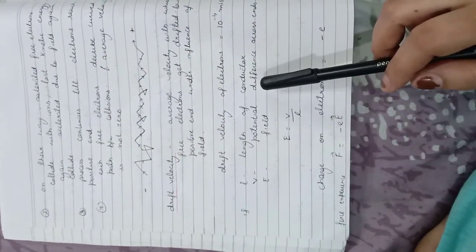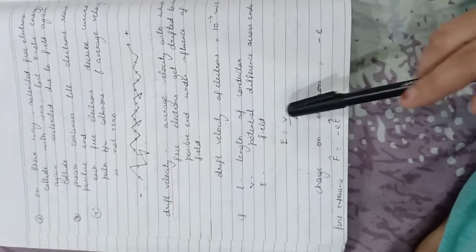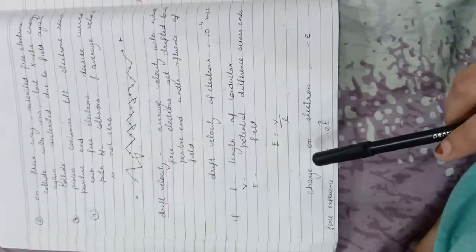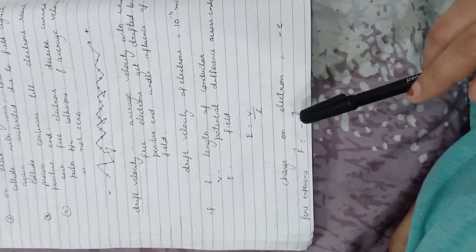Now consider a conductor having length L, the potential difference across the ends is V and the field applied is E. So E is equal to V upon L. As we know earlier, we also used this expression in the last chapter. Now the charge on an electron is e. So the force experienced by the electron is F is equal to QE. Formula we remember, F is equal to QE. So here Q is minus e. So F is equal to minus e into E.